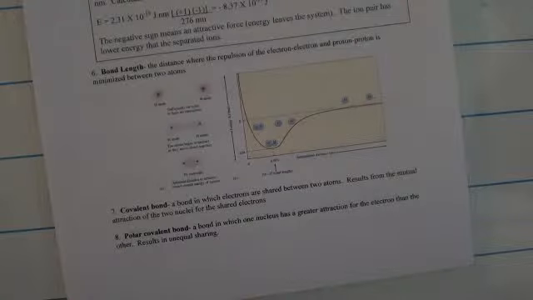And remember, everything will be more stable when the valence electrons of each one of the hydrogens share and complete the 1s orbital. A covalent bond is a bond in which electrons are shared between two atoms. It results from the mutual attraction of the two nuclei for the electrons. A polar covalent bond is a bond in which one nucleus has a greater attraction for the electron than the other. This results in unequal sharing.